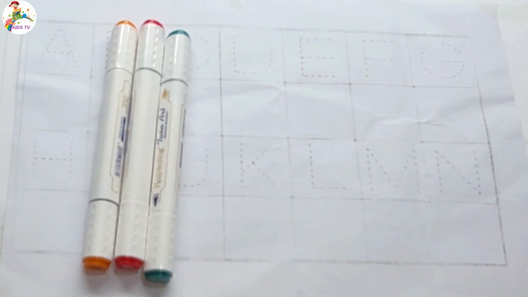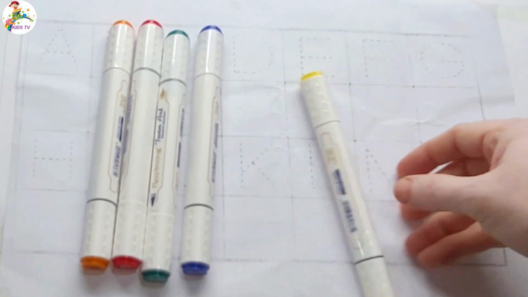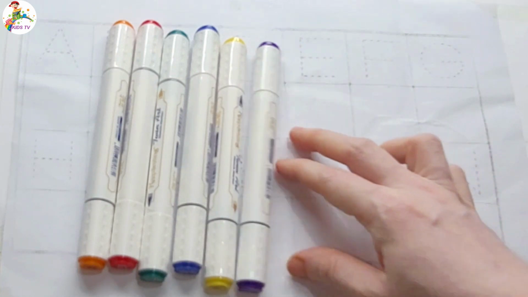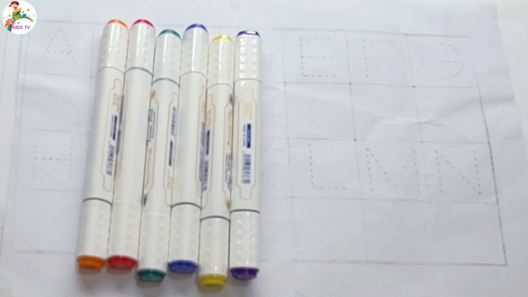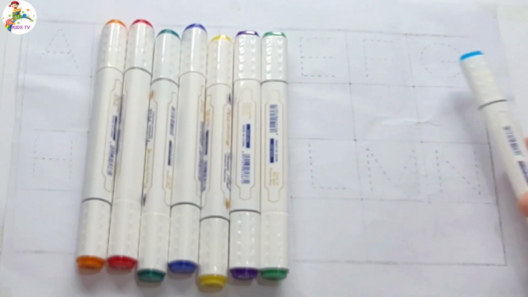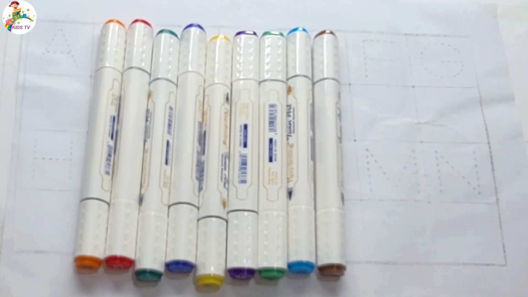First introduction, color names: orange color, red color, green color, blue color, yellow color, purple color, green color, light blue color, brown color.